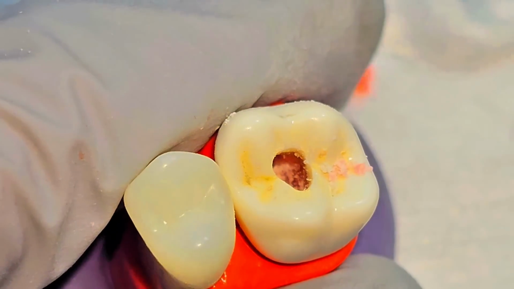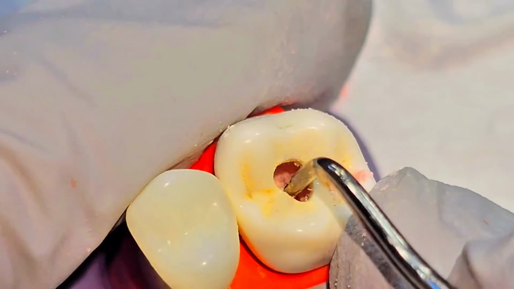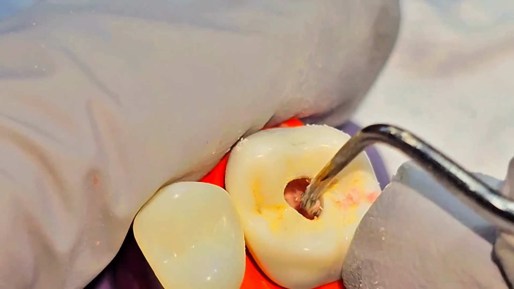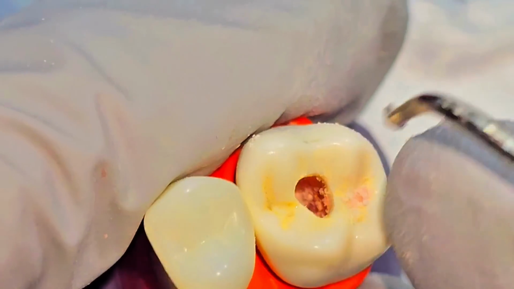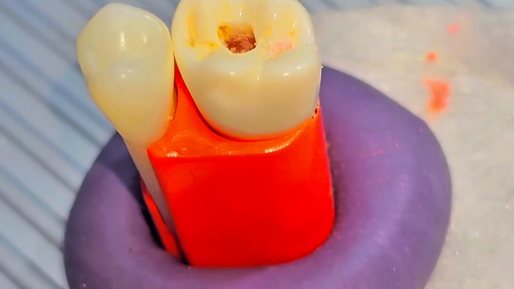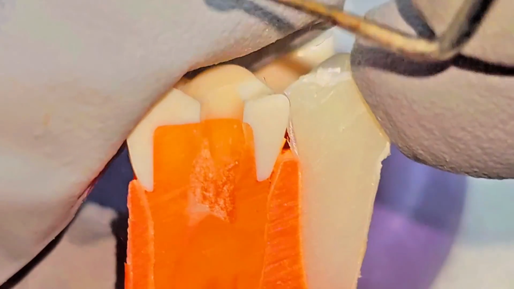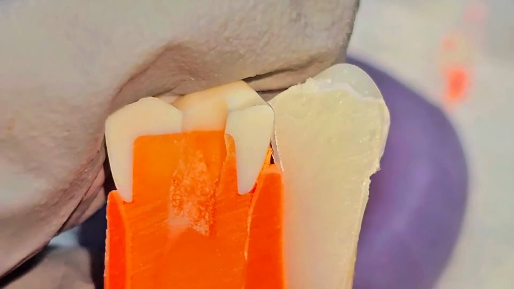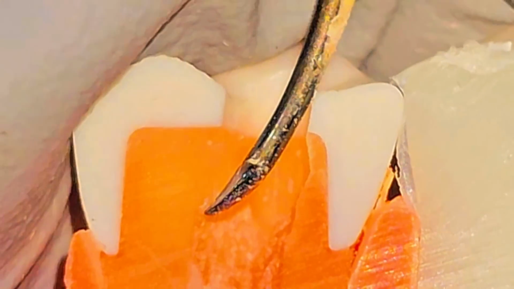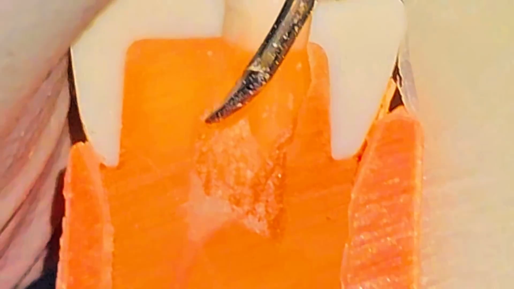So pretty much it is straight. Now I don't catch any, but like here a little bit. The pulp horn that I mentioned is this. If you see the access prep, this is straight, but slightly there is some ledge or some catch.